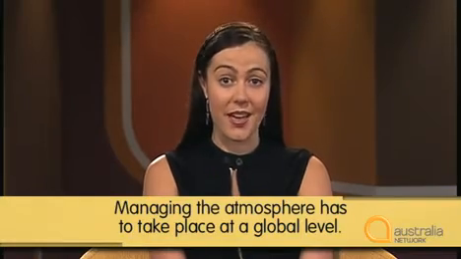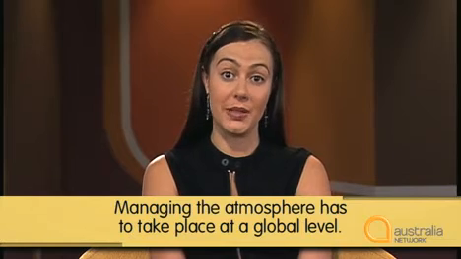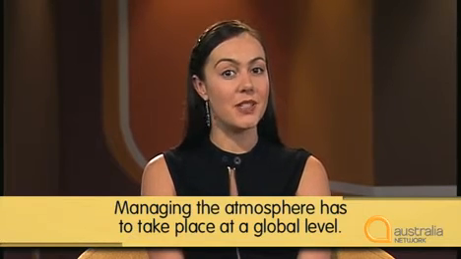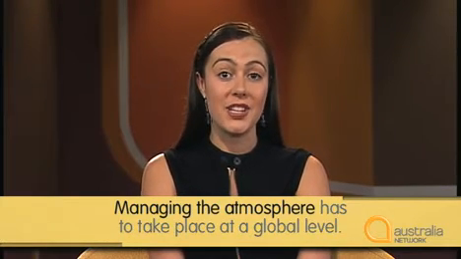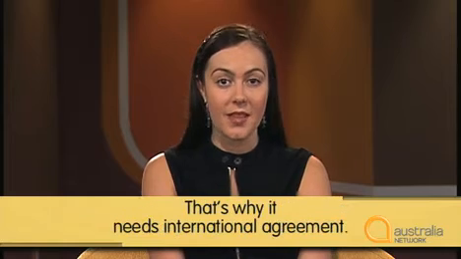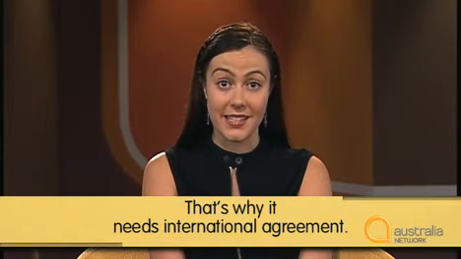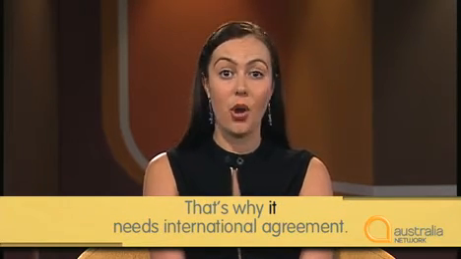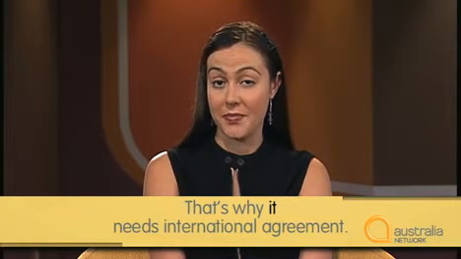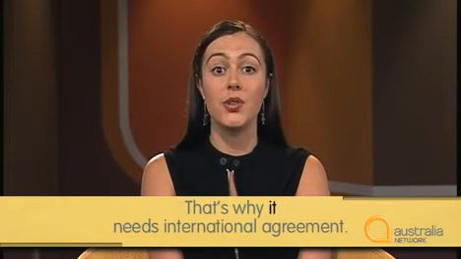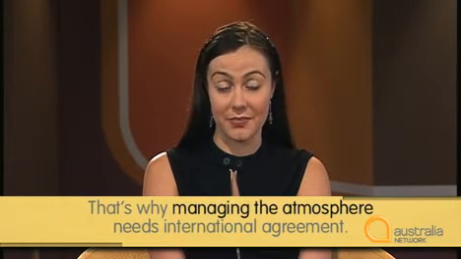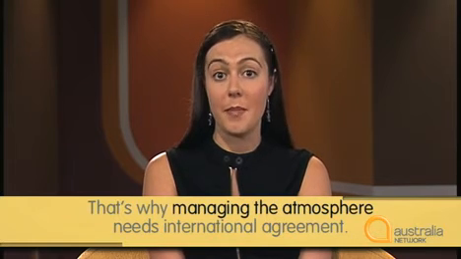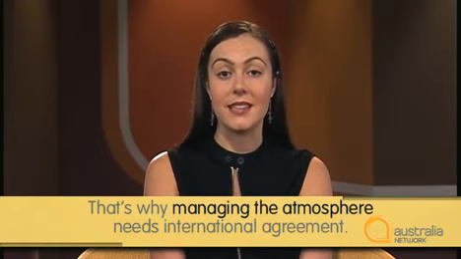Managing the atmosphere has to take place at a global level. The subject of this sentence is managing the atmosphere. That's why it needs international agreement. So the "it" here no longer refers to global warming. Now it is referring to managing the atmosphere. That's why managing the atmosphere needs international agreement.